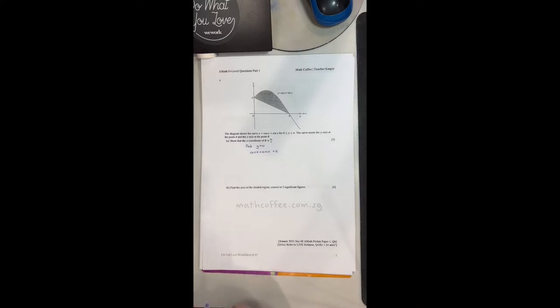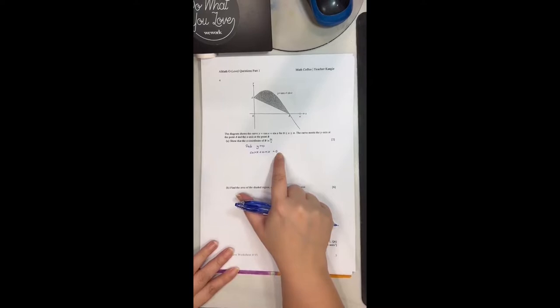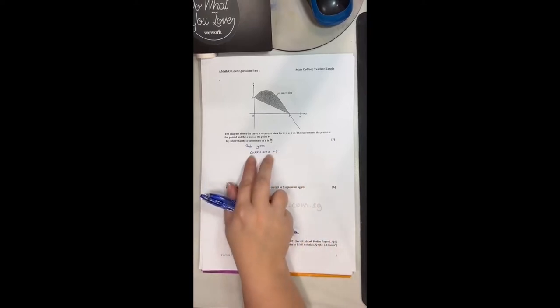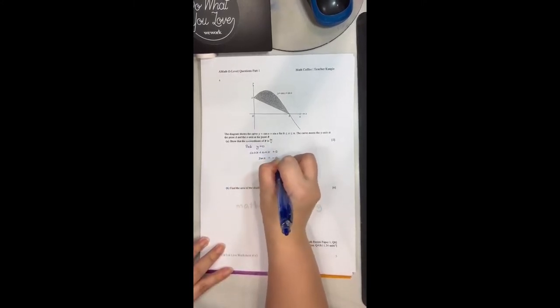Yes, good. Here, right hand side is 0, so that means we can change to tangent. But if the right hand side is not 0, and I have cosine x and sine x, but it's not double angle, then we will have to use the R formula to solve. Understand? But in this case, because it's 0, I can change to tangent. So it will be sine x equals negative cosine x.